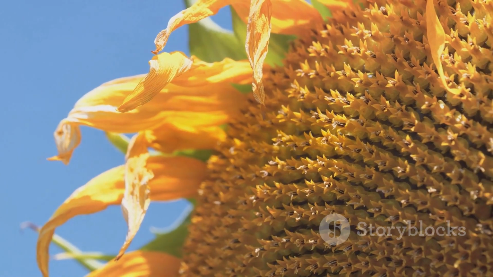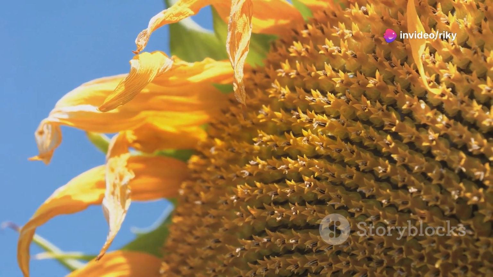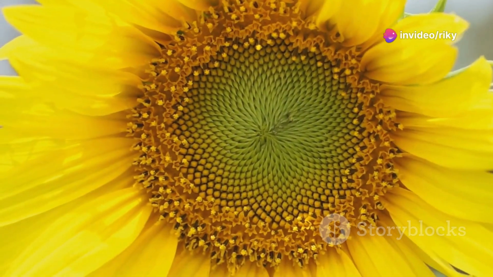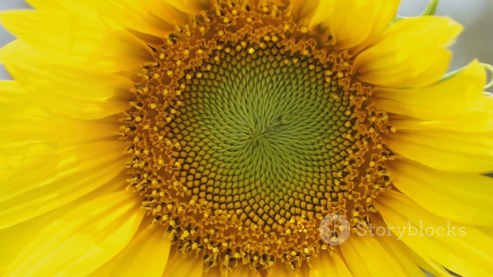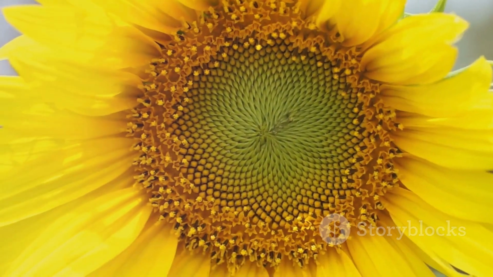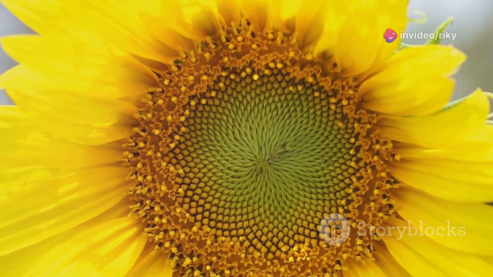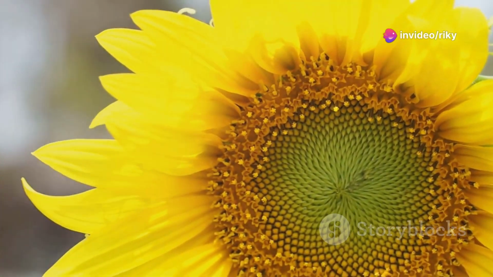One of the most striking examples of the Fibonacci sequence in nature is the arrangement of seeds in a sunflower head. The seeds are arranged in 2 sets of spirals, one clockwise and one counterclockwise. The number of spirals in each set is almost always a Fibonacci number. For example, a sunflower might have 34 spirals in one direction and 55 in the other, both Fibonacci numbers.